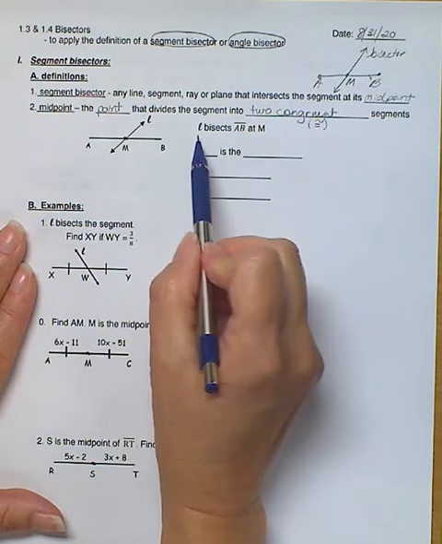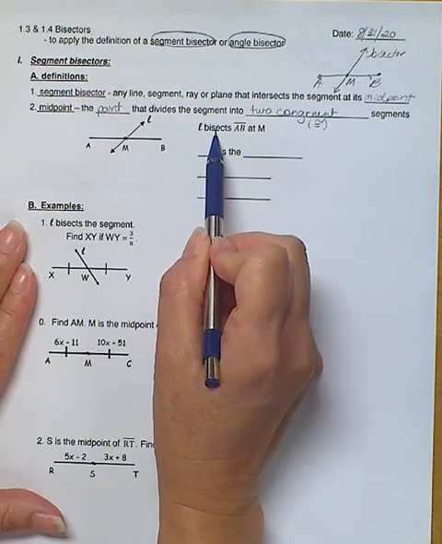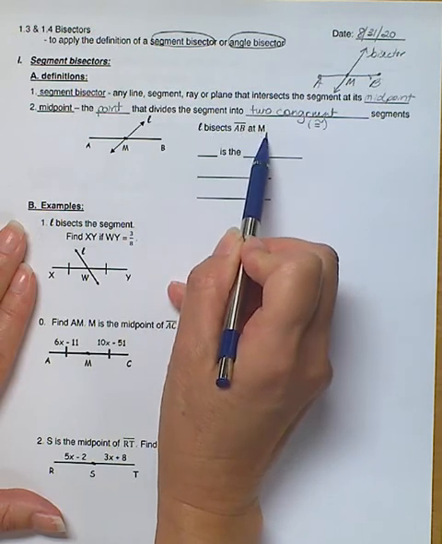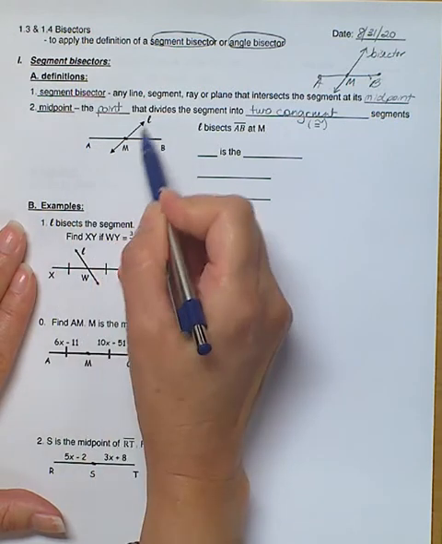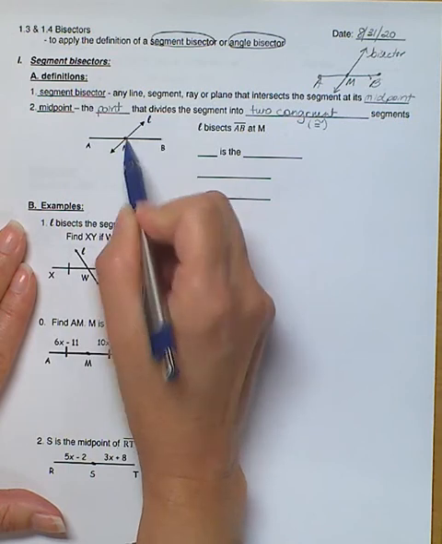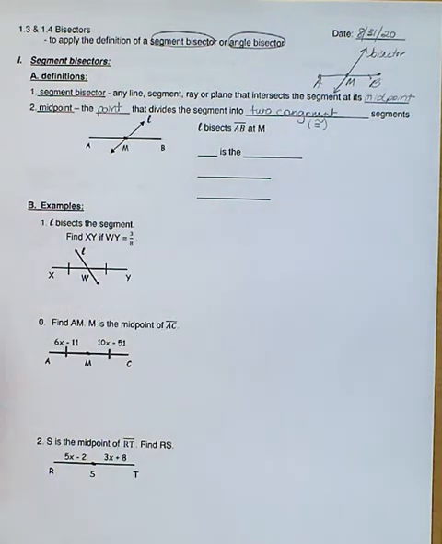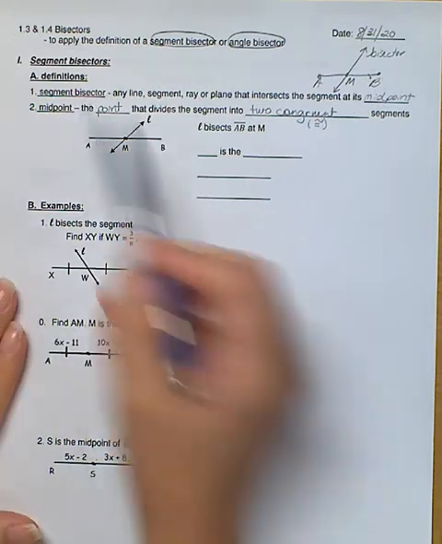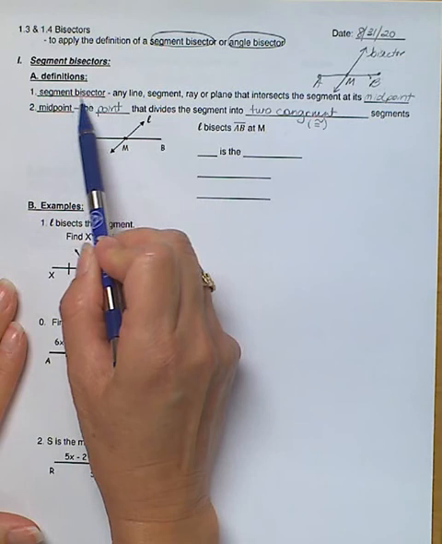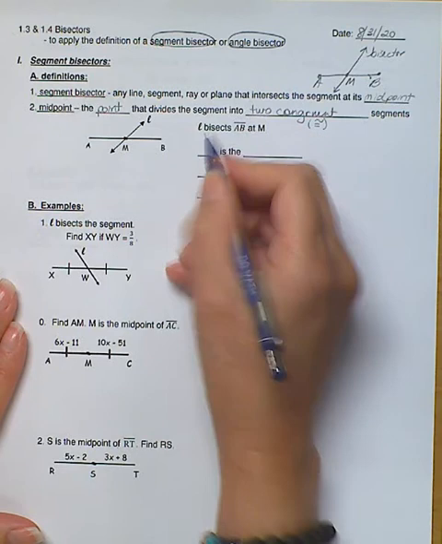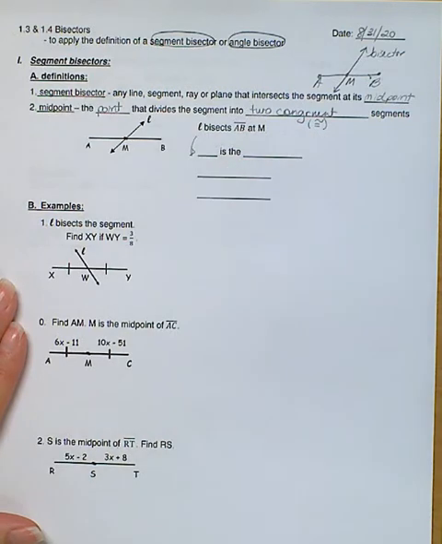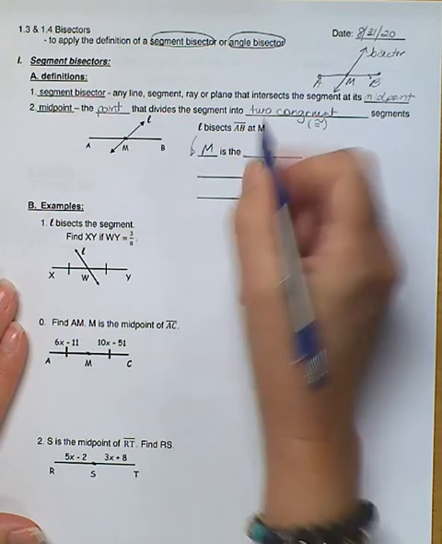So here's a statement: line L bisects segment AB at point M. So here's our picture. Here's segment AB. Here's line L bisecting through point M. So geometry is all about the logic, what comes next. And how do we know what comes next? We're going to use the definitions we already know. So what does a bisector make? Or what happens in a bisector? A bisector leads to a midpoint. So if you know that line L bisects segment AB, then you now know that point M is a midpoint.